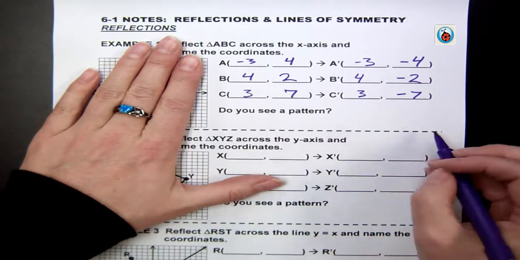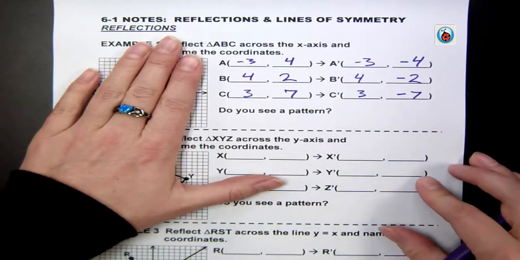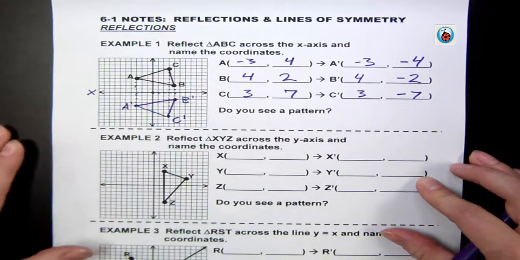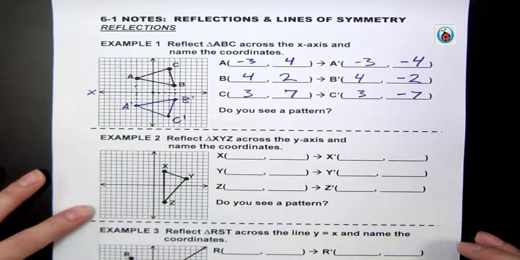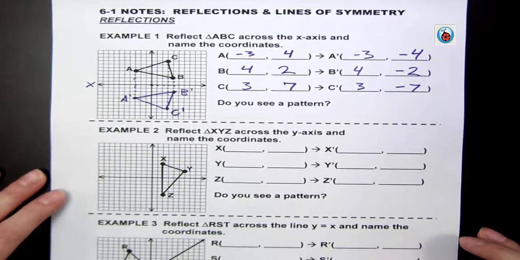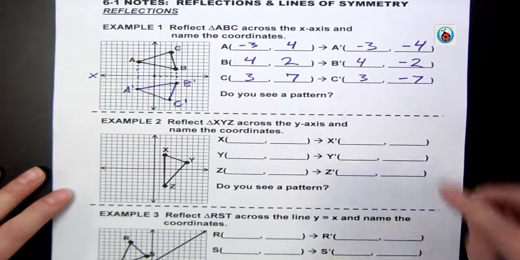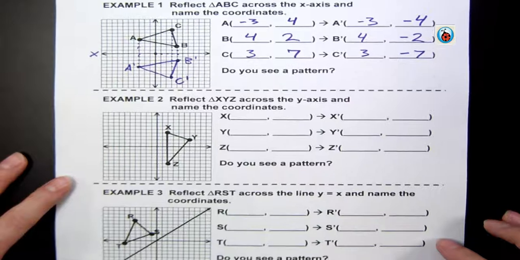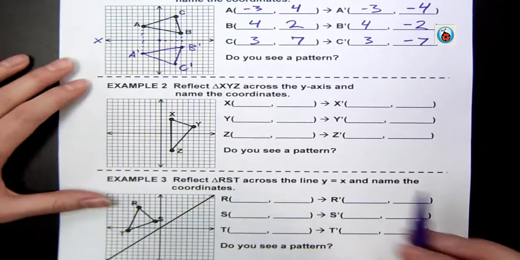So on your paper, go ahead and write down what you think that pattern is. If you need to pause the video until you figure out the pattern, go ahead and push pause. We're going to move on to example 2.